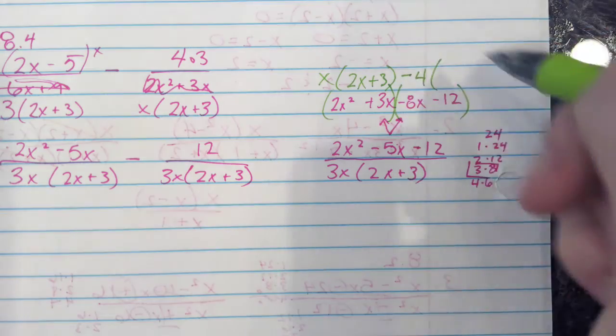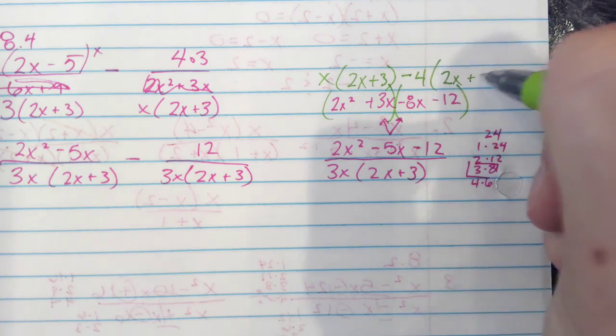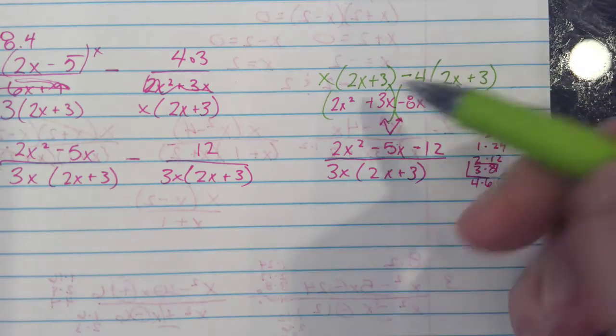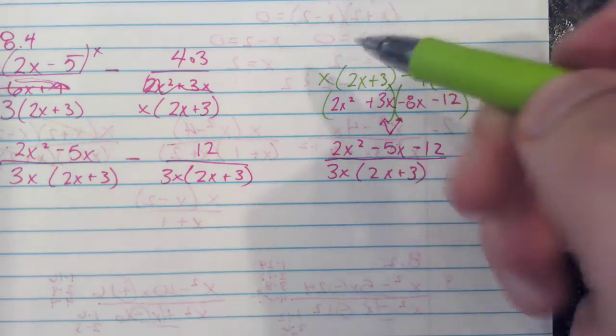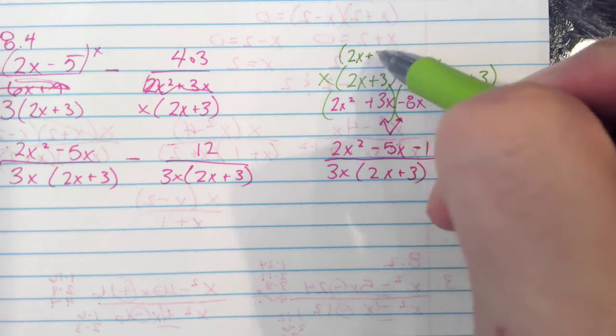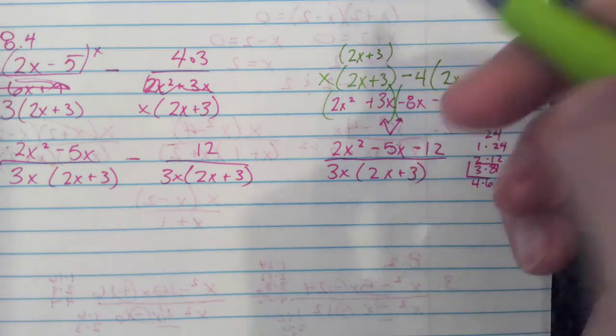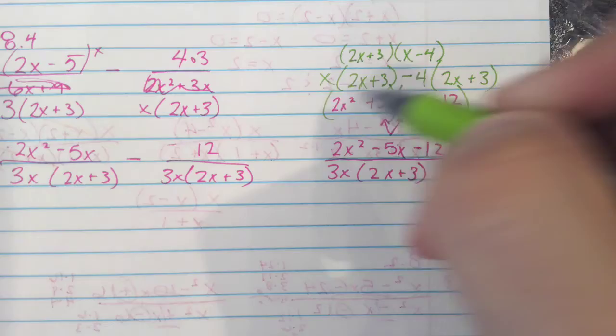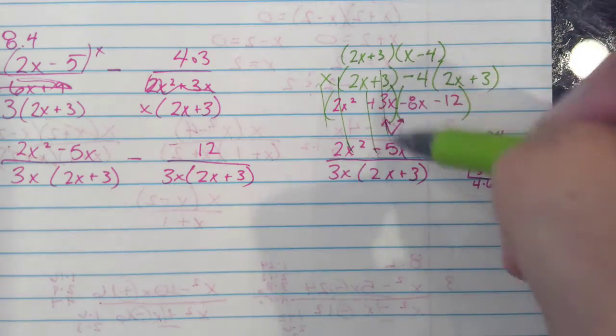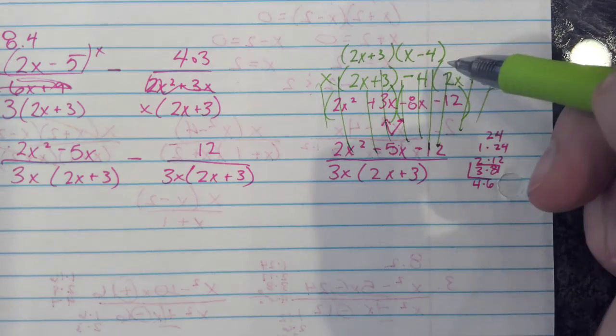If you divide by negative 4, that would be a positive 2x and a positive 3, which is great because those parentheses match, which means you've done it correctly. So with the 2x plus 3 that's in common, and then if you were to take the 2x plus 3's, what would be left? The x and the minus 4, that's the second parenthesis. So I'm going to just cross all this out because it all just turned into 2x plus 3 times x minus 4.